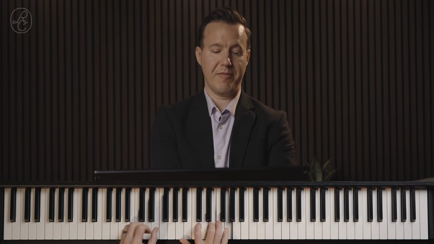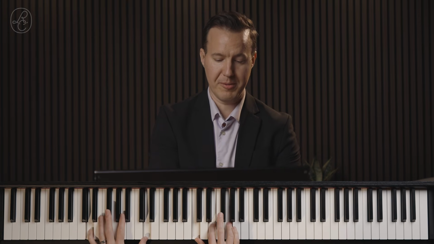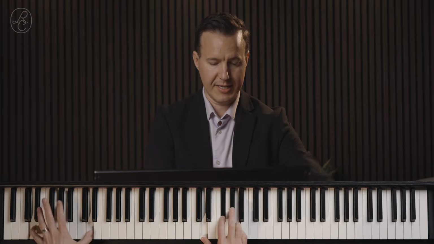Yeah, let's try that one more time, a little slower. And this is F major. 1, 2, 3, and subdominant with the right hand against the dominant with the left hand.